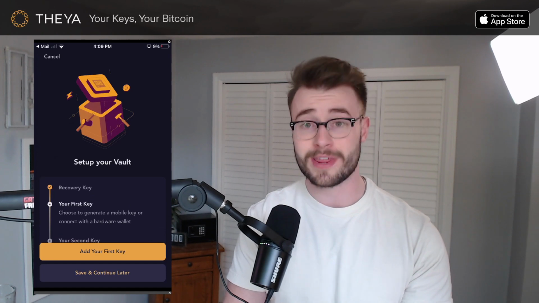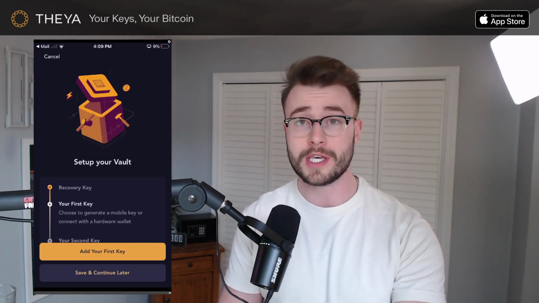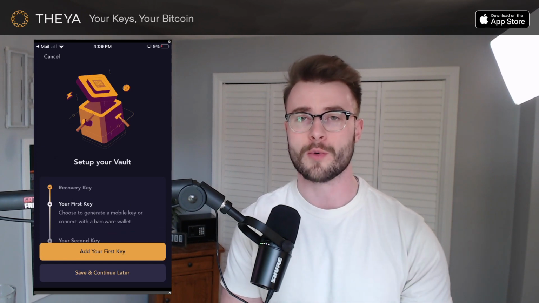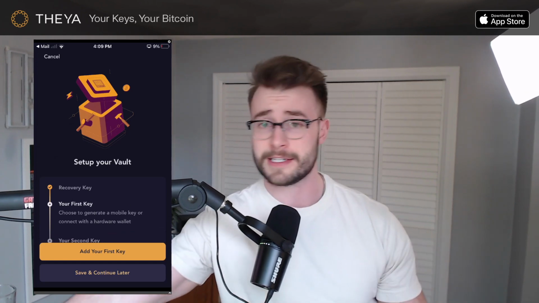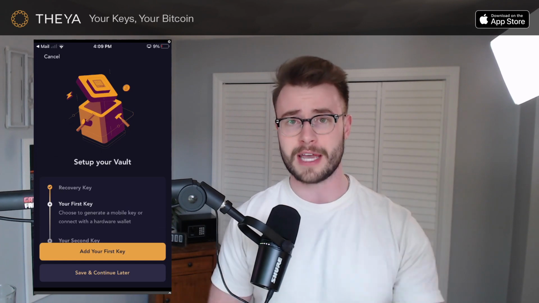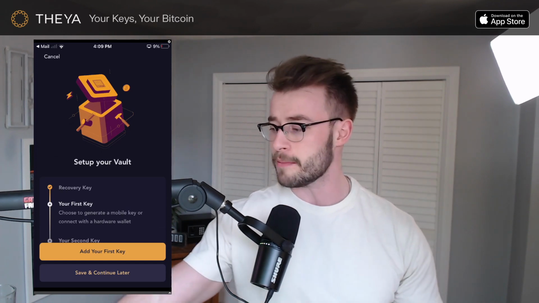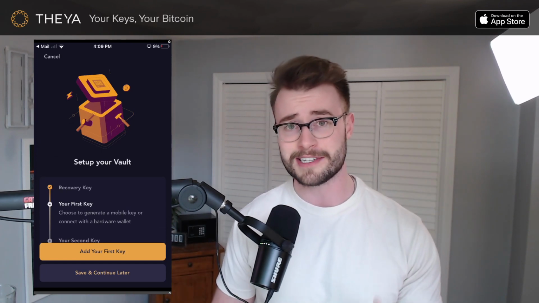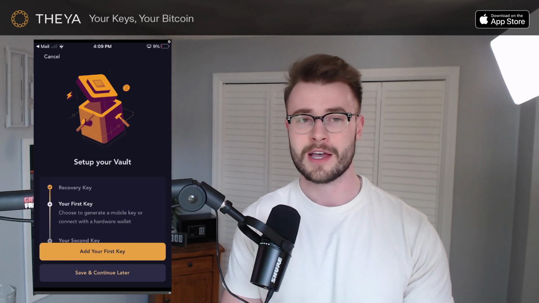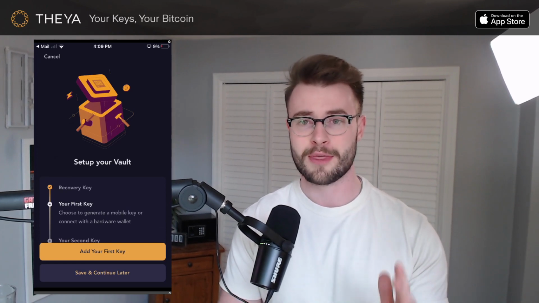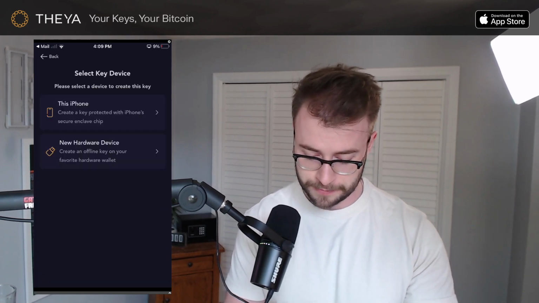And again, with this, it's totally modular. So you can choose what kind of keys you want to hold. You want to hold 2 keys on your phone, 1 key with Theya. You want to hold 1 key on, let's say, your Coldcard or your Foundation, your Trezor, your Ledger, and more support for even more hardware devices coming every single day. And 1 on your phone. You want to hold both on a hardware device and 1 with Theya. It's entirely up to you. So when it comes to your security, Theya is really leading the way when it comes to choosing how you want to have your keys set up. So I'm going to go ahead and add my first key.